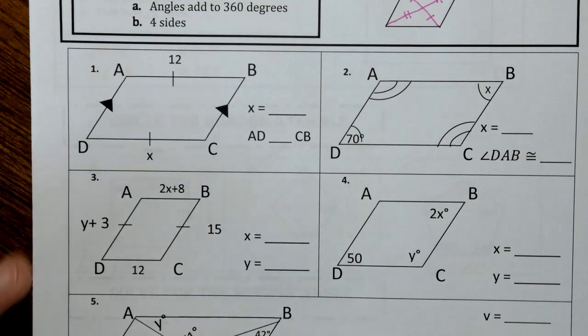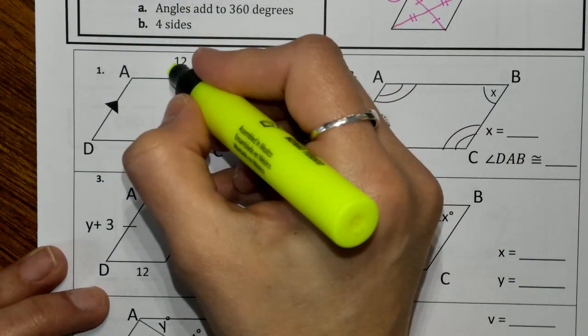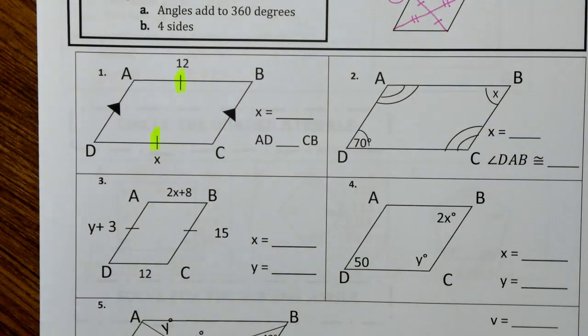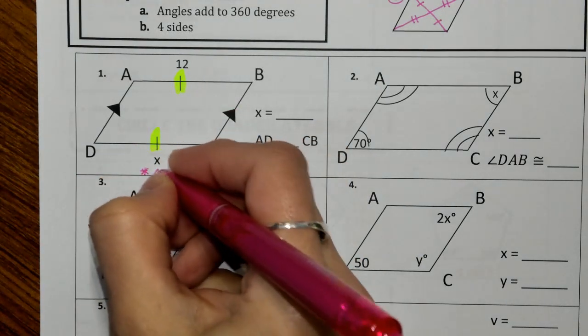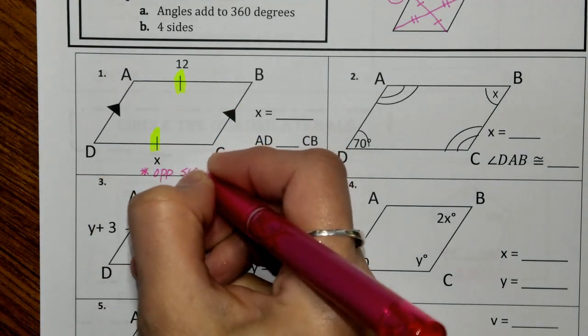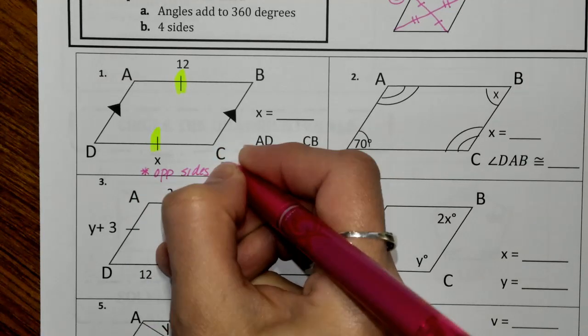Number 1, we want to find the value of x. Okay? So for x, we need to see here, remembering that our opposite sides are congruent. So all you have to do, we're going to put in here what our properties are. Opposite sides are congruent.